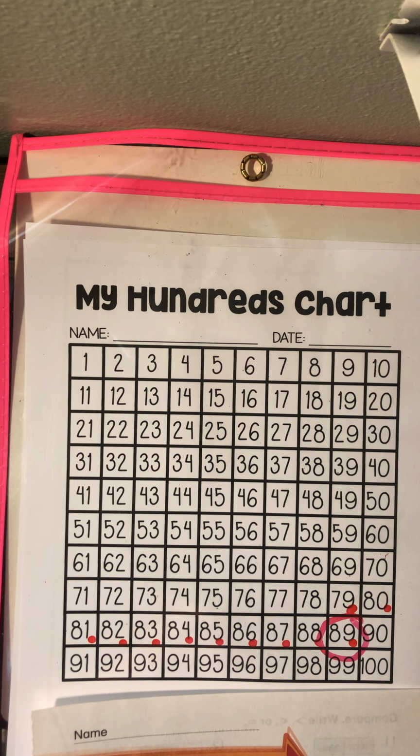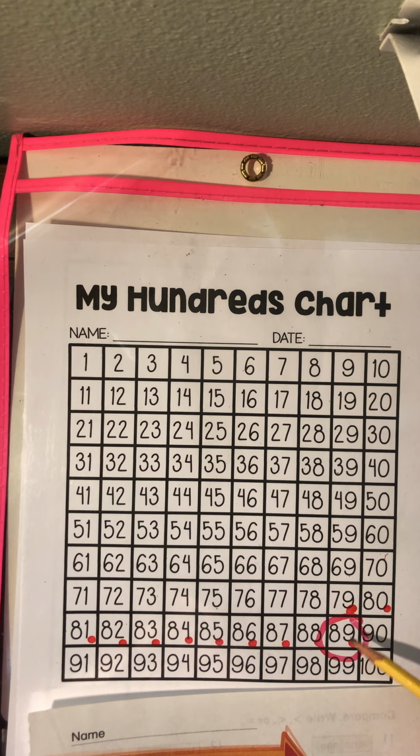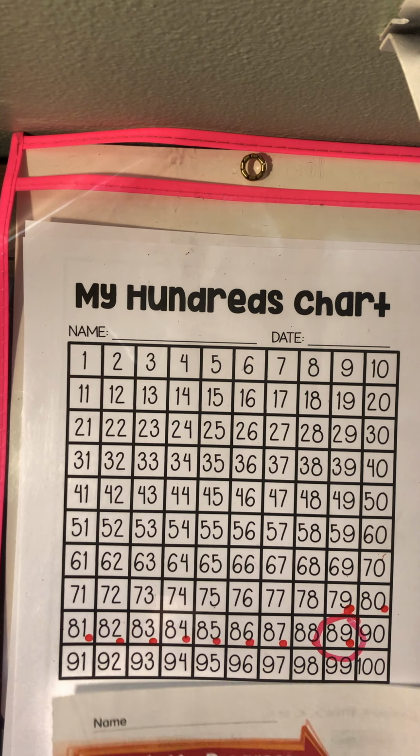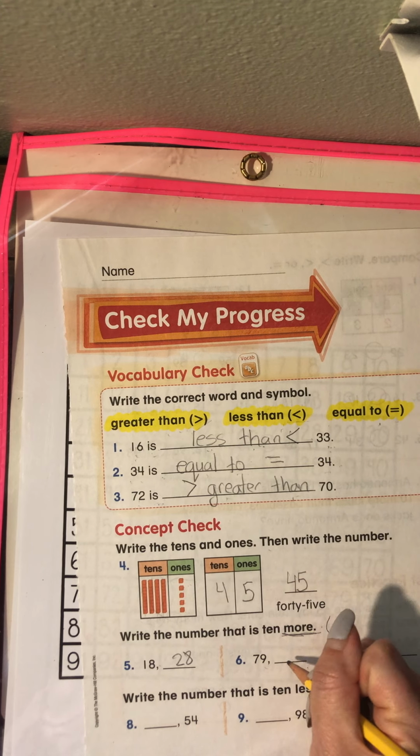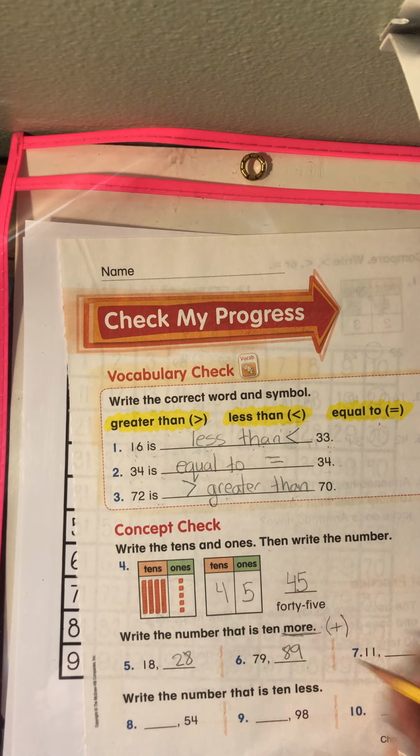Which number's changing? It's going from 7 to 8 because we're adding one more group of 10 to our tens place value. So 10 more than 79 is 89.